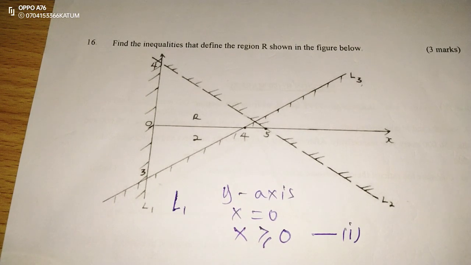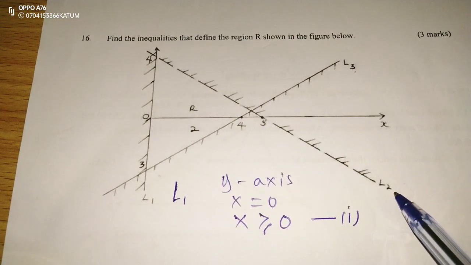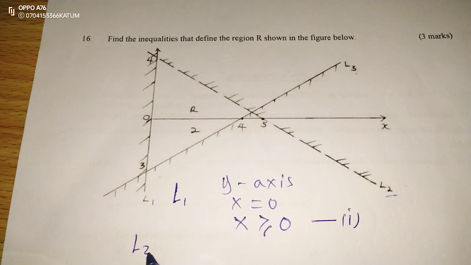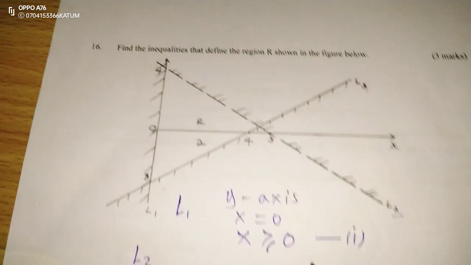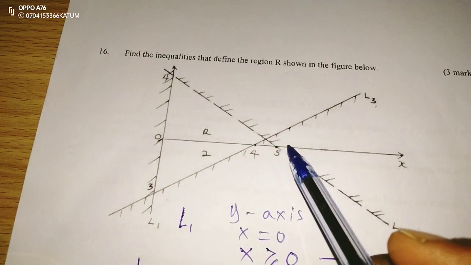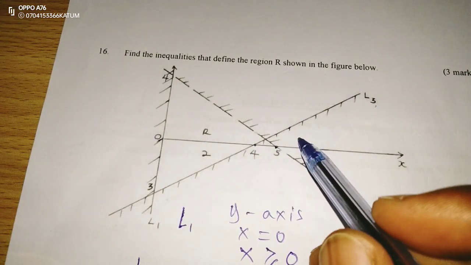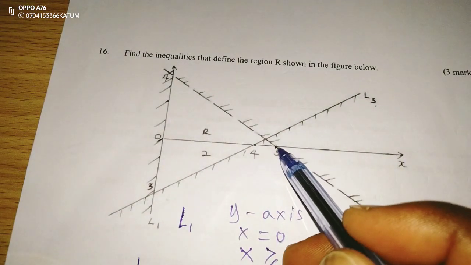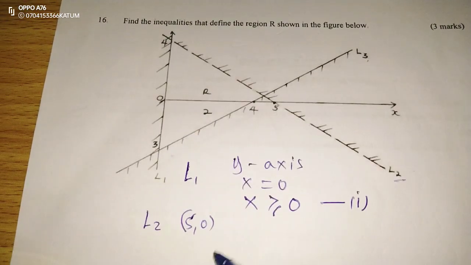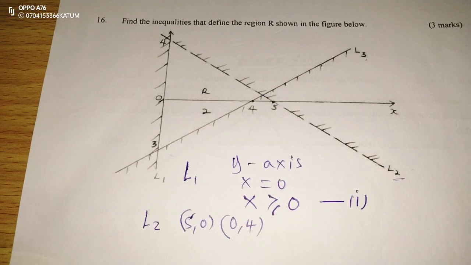The second one is the borderline L2, whereby we pick two coordinates along the line. We can choose to pick the intercepts, whereby we have the x-intercept as (5, 0), and the y-intercept as (0, 4) for that specific borderline.